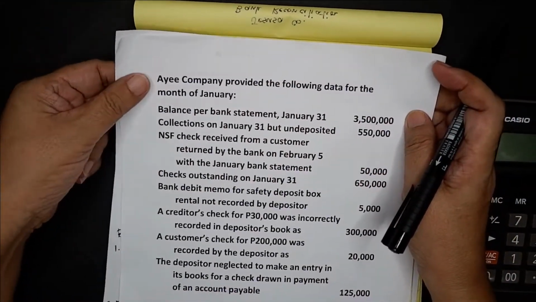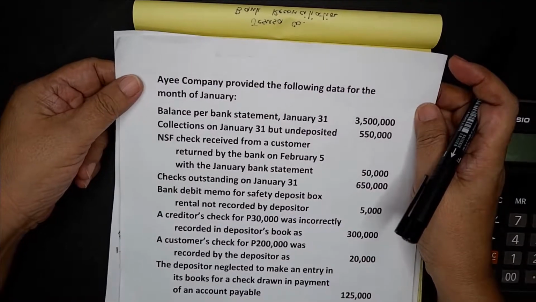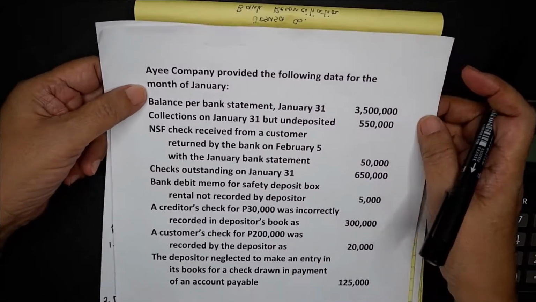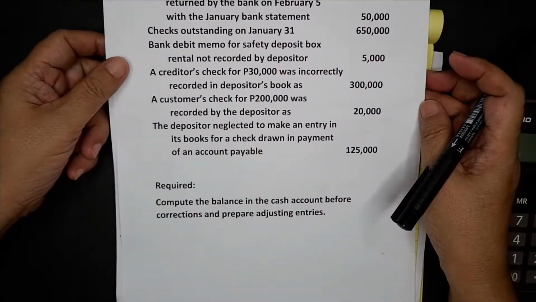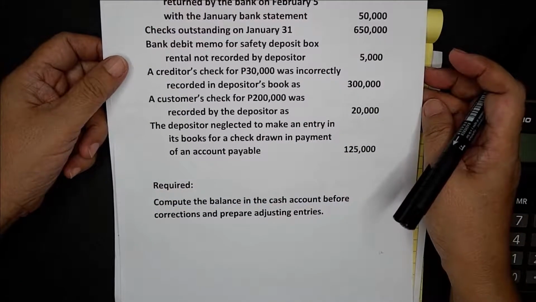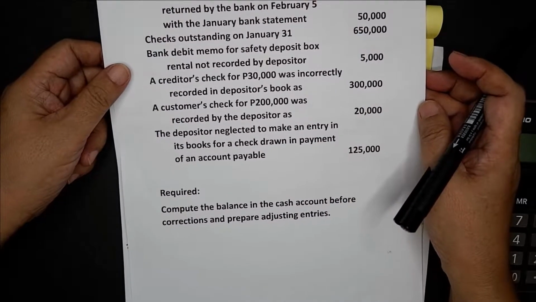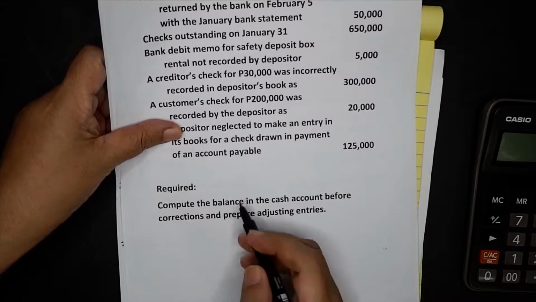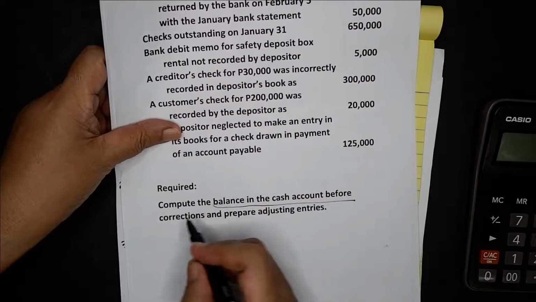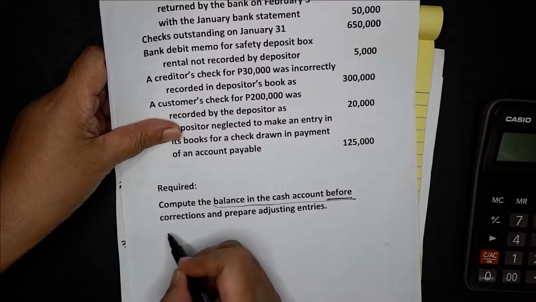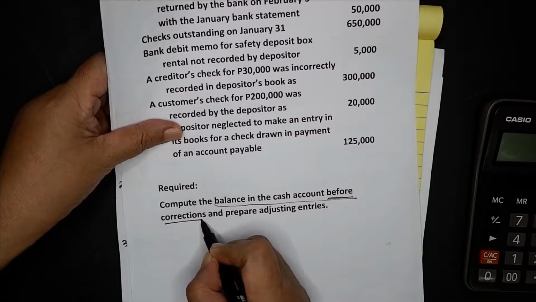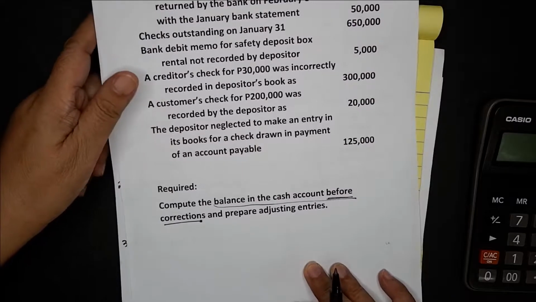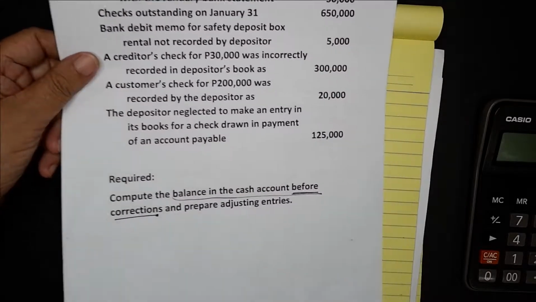Let us have another problem. A company provided the following data for the month of January. So again, the requirement: compute the balance in the cash account before correction and prepare adjusting entry. Take note, the requirement is to compute the balance in the cash account before correction. So we have to determine how much is the unadjusted cash balance.